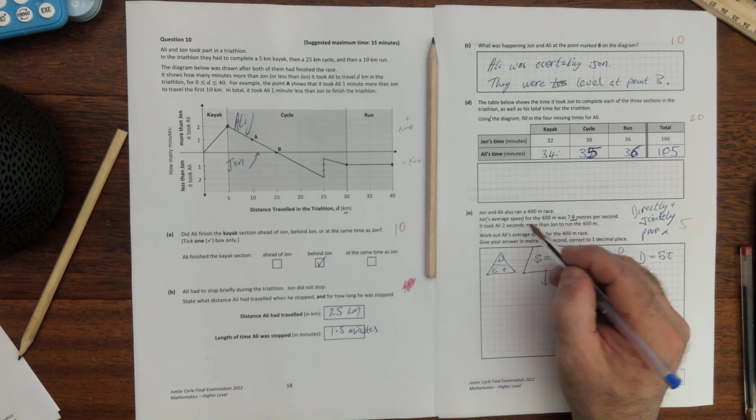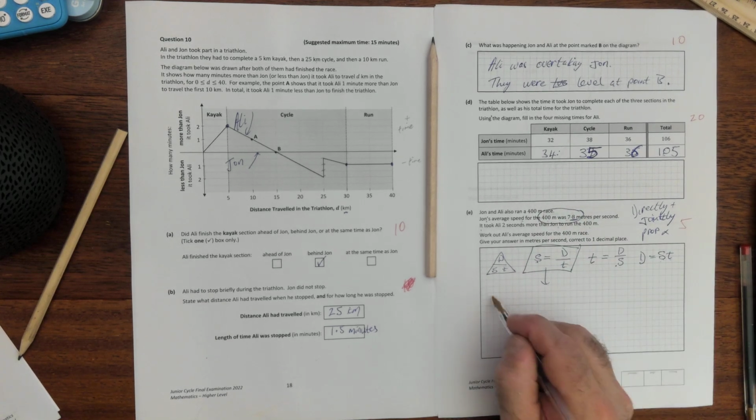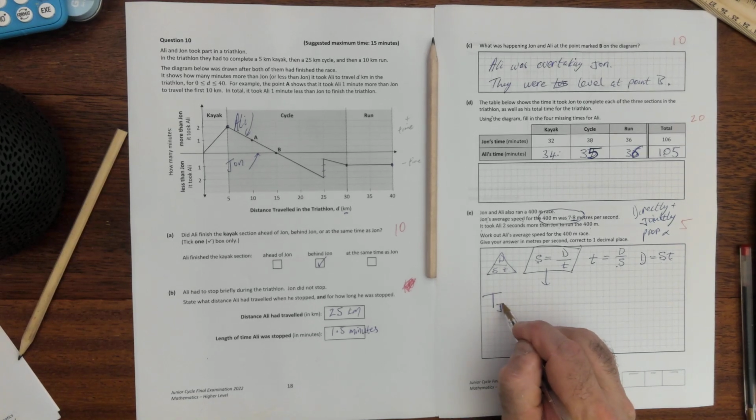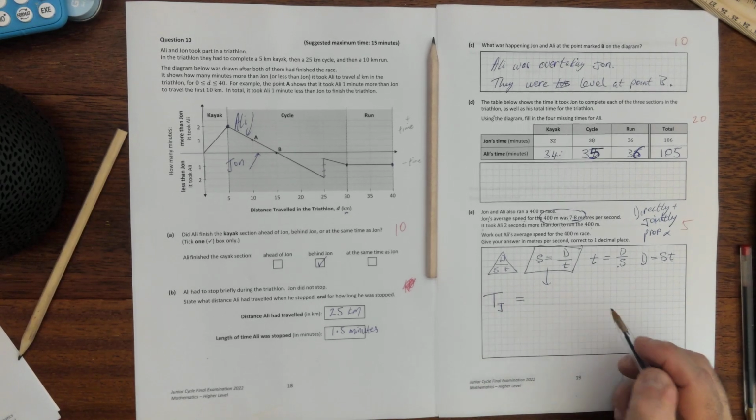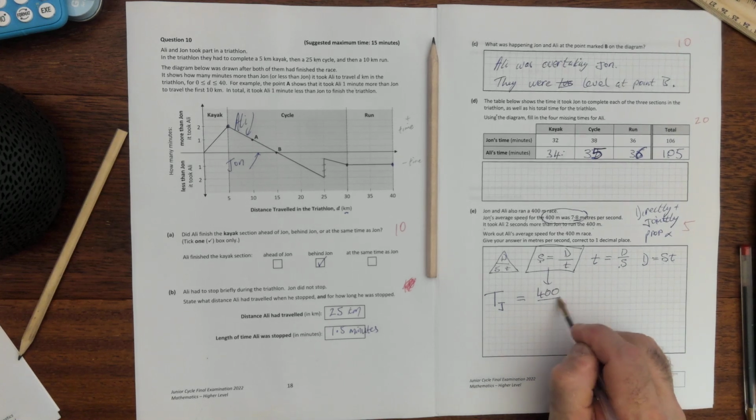Okay, so let's find the time it took John. Time for John, J for John, equals the distance he traveled over the speed.